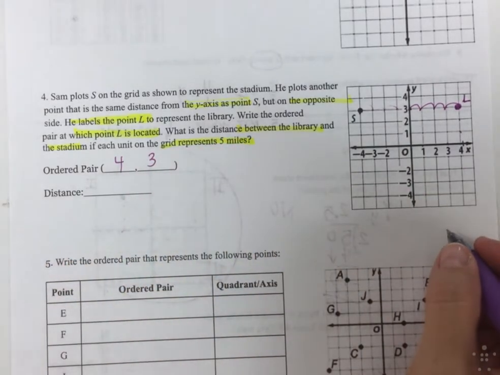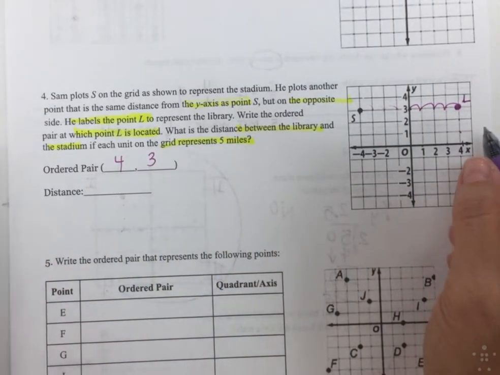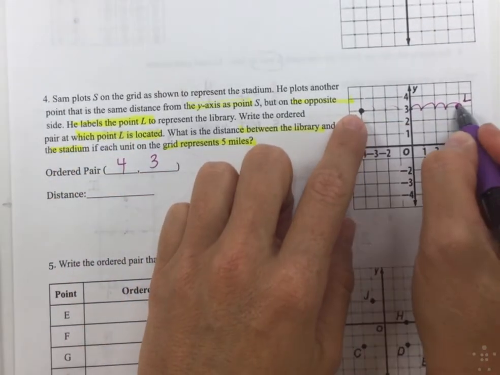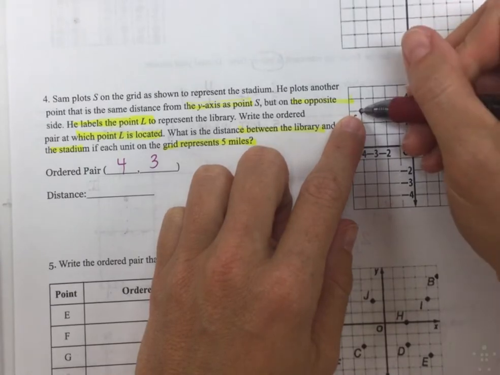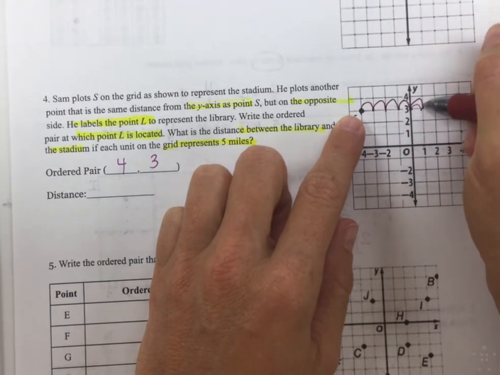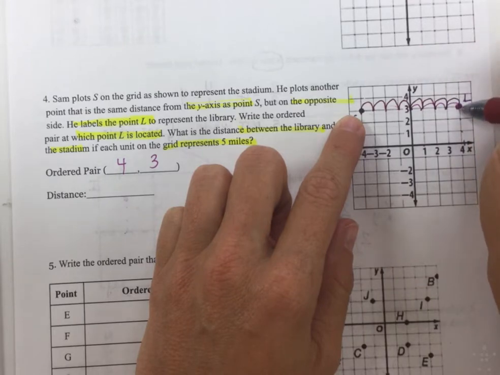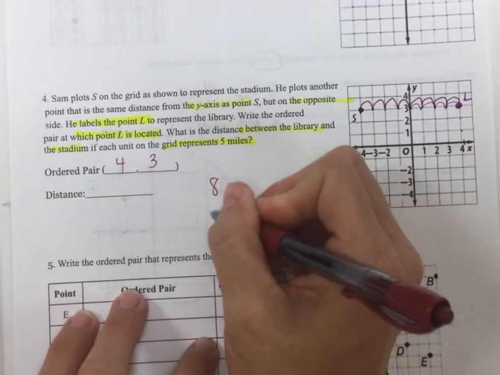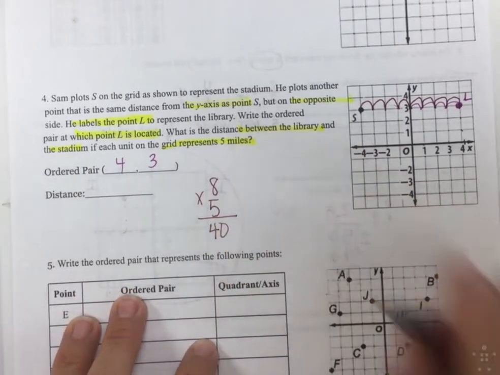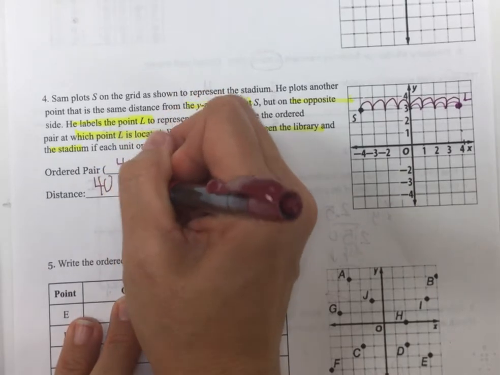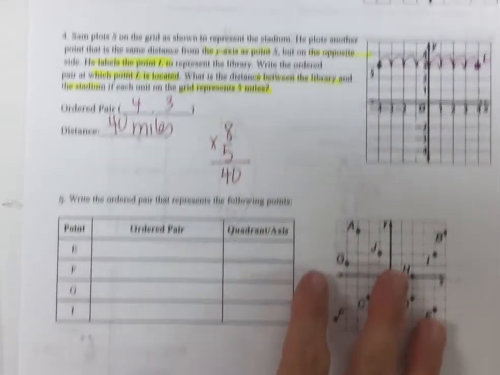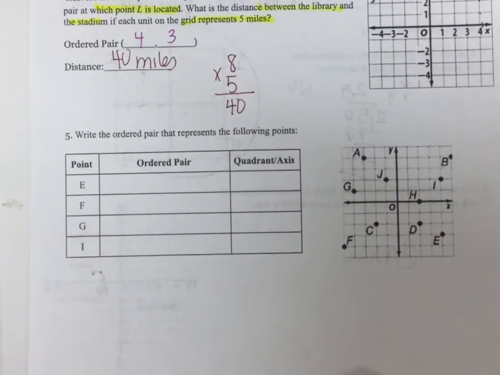Now, the distance is 5 miles per unit. So the distance between the library and the stadium, I'm going from here to here. So let's see how many that's going to be. 1, 2, 3, 4, 5, 6, 7, 8. So I went 8 units, and each one is 5 miles. And so 8 times 5 is 40. So that's going to be 40 miles. 40 miles away.